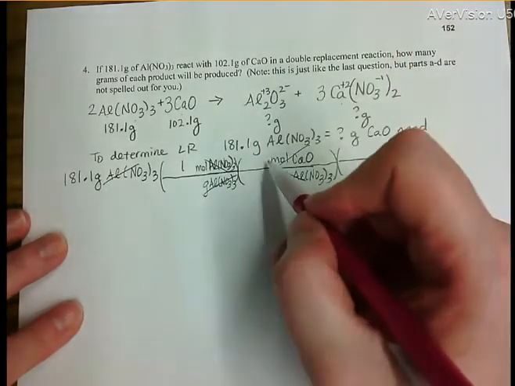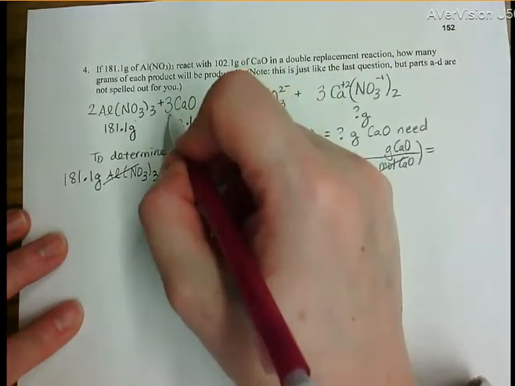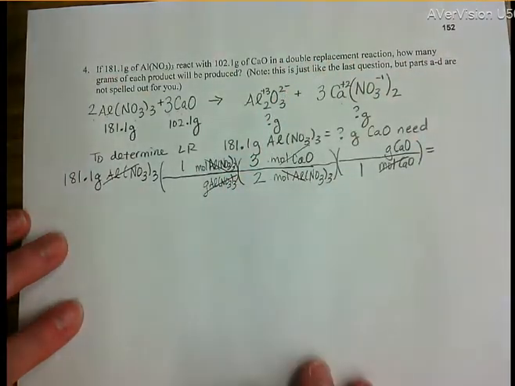That's 1. These mole ratios come from my coefficients. My coefficient is 3. My coefficient is 2.